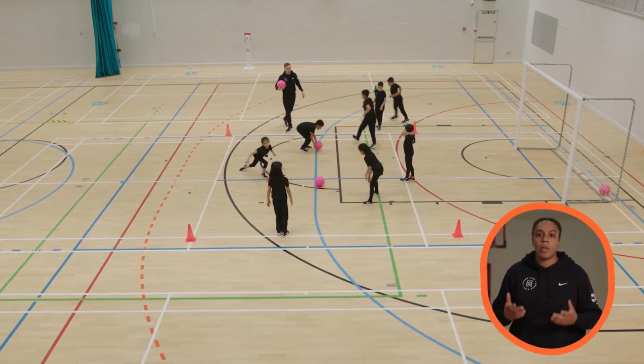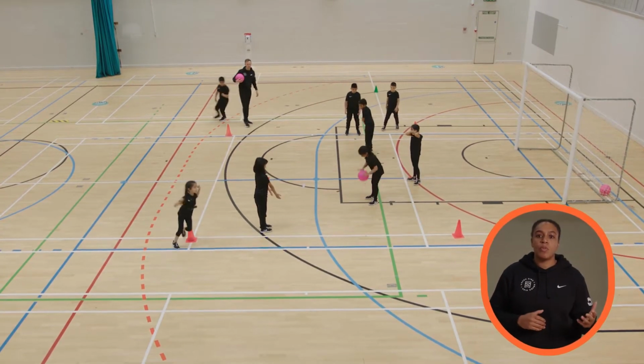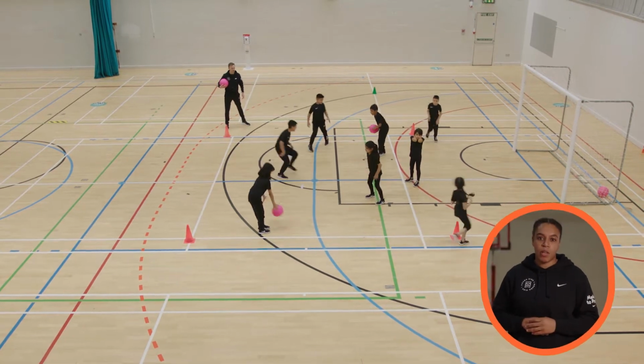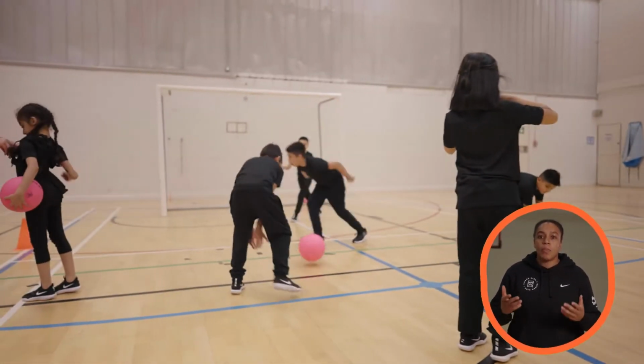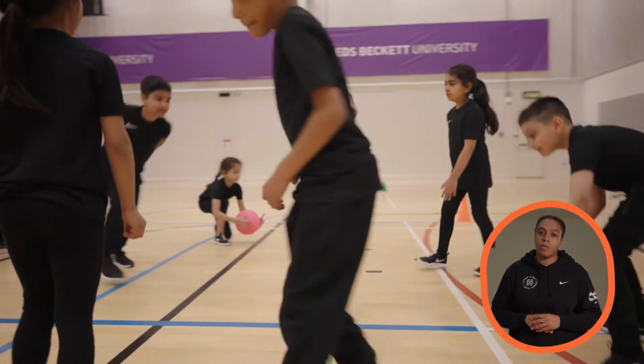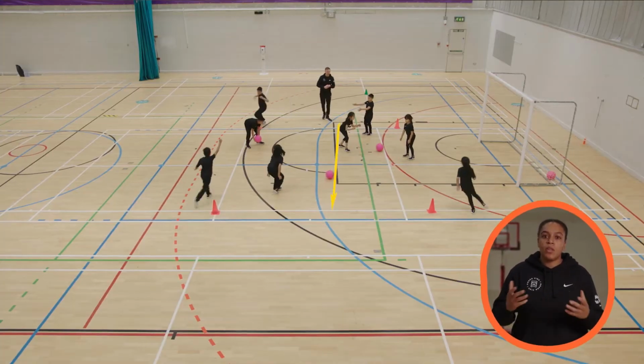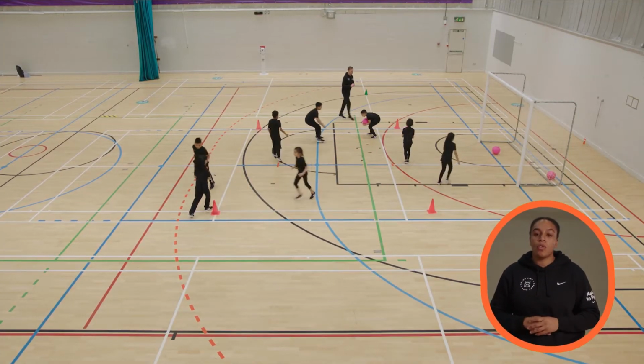In Rollerball, we play with a bunch of different balls, from a tennis ball to a football and everything in between. The aim is to pass the ball to a friend who doesn't have one. Can you count how many times you can roll the ball to one of your friends? Rollerball is classed as an open activity.